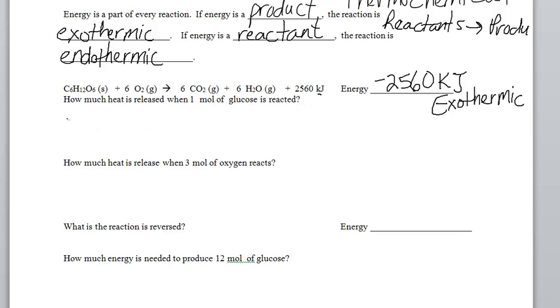So let's look at how an equation could look. How much heat is released when 1 mole of glucose, C6H12O6, reacts? Well, for every 1 mole of glucose, let's look at our balanced equation. Same thing's going to set up, but this time instead of wanting grams or molecules, I want energy. That comes from my balanced equation.